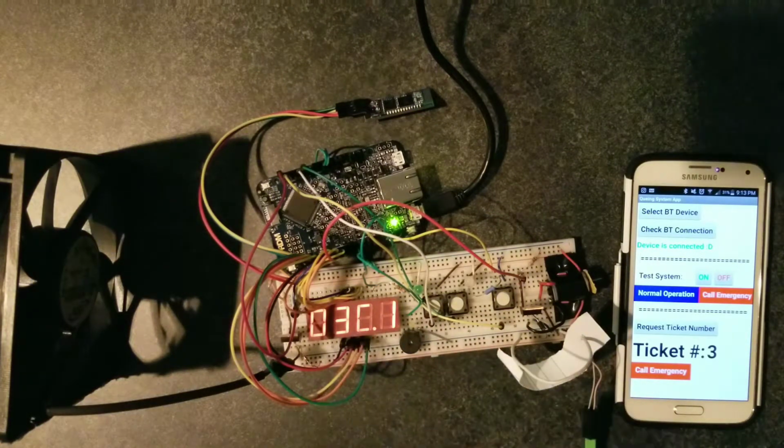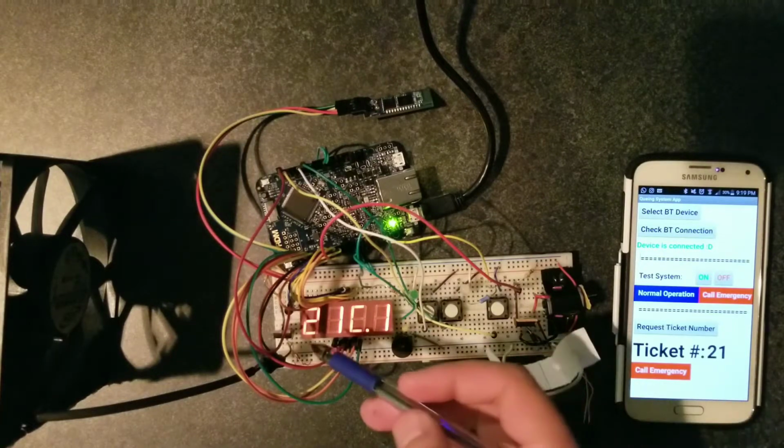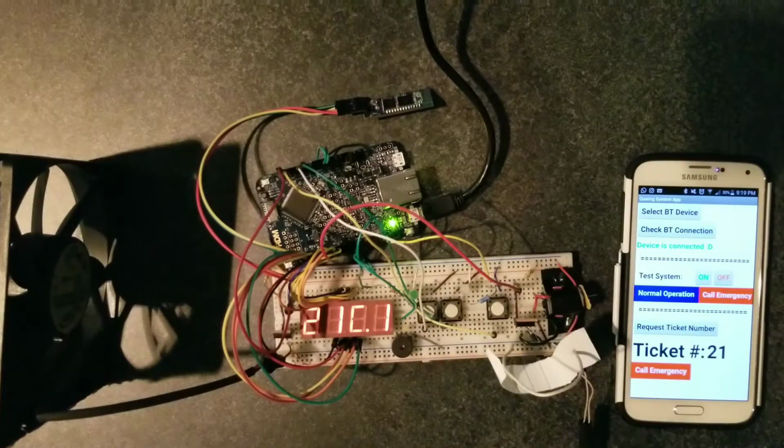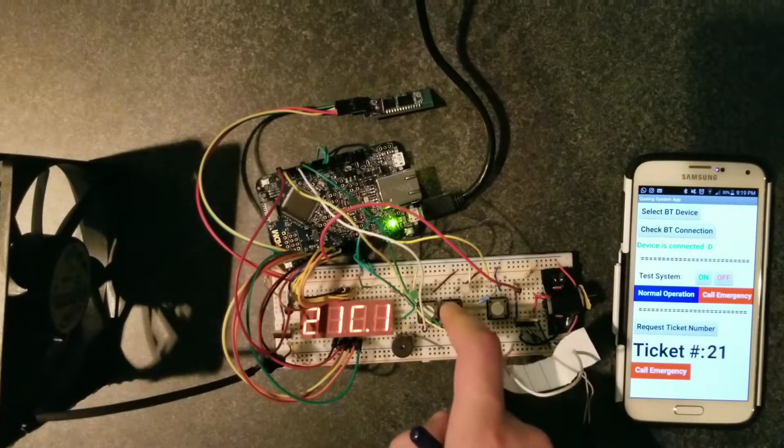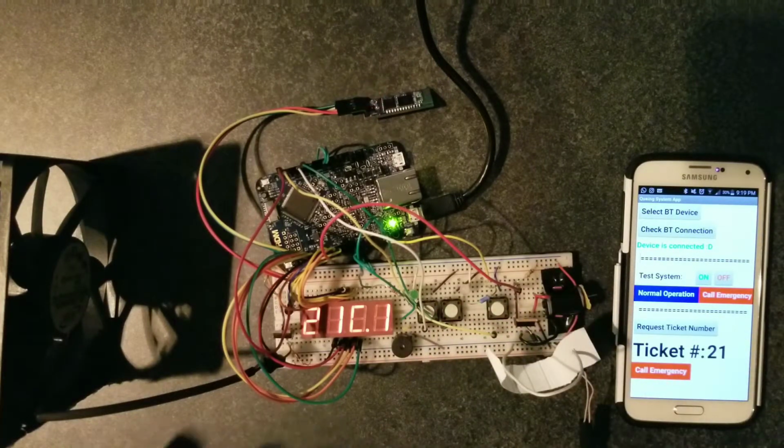Now, let's assume that we have 21 people that were waiting in the queue, and 21 people were serviced. If an employee tries to push the button on his desk, nothing will happen to the system because there's no one in the queue waiting to be serviced.